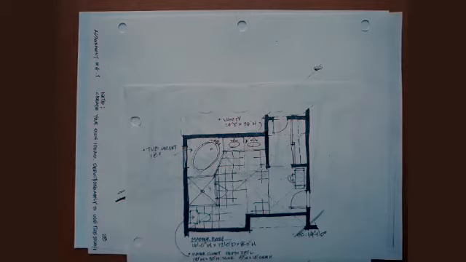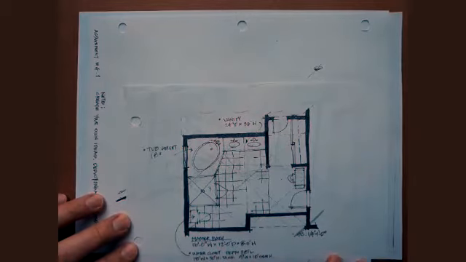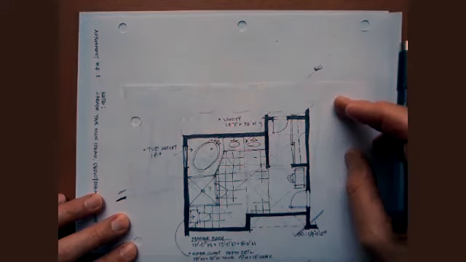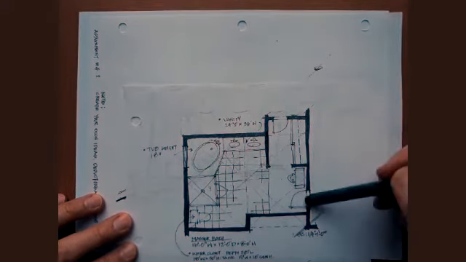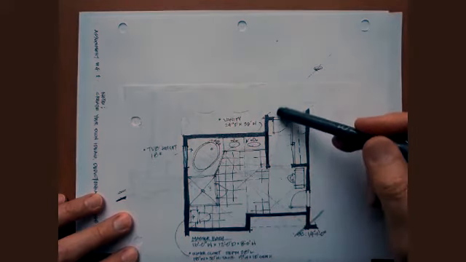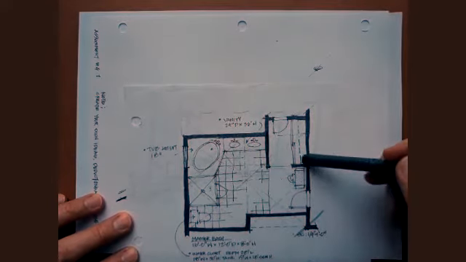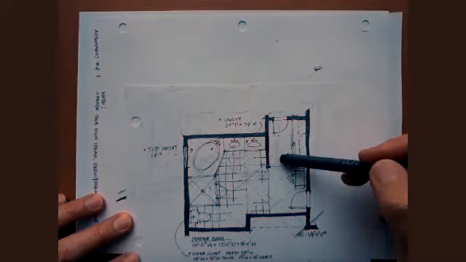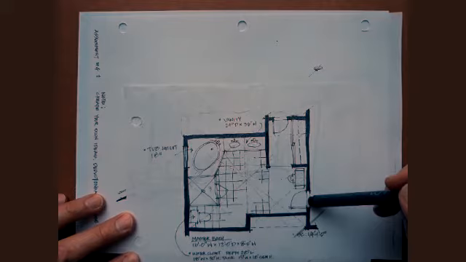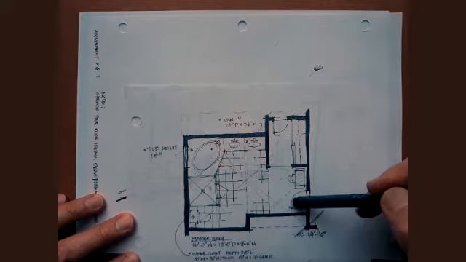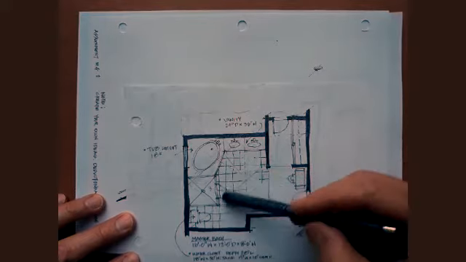Okay, I want to draw a bathroom from a floor plan. So, looking at this floor plan, I see that I have the entrance up here, closet in the little hallway section there. There's a vanity table set up here. There's another door going off here. And then this is all tiled.